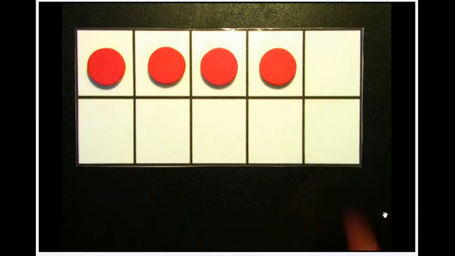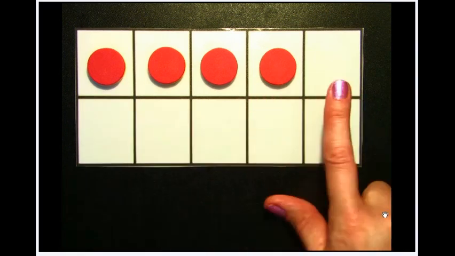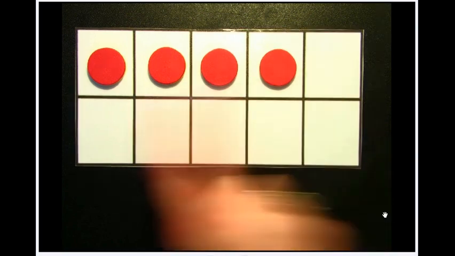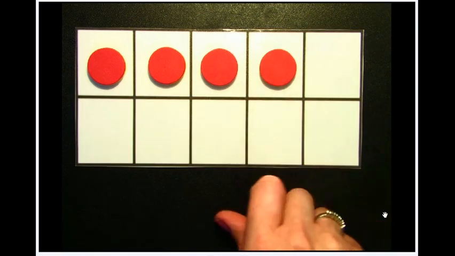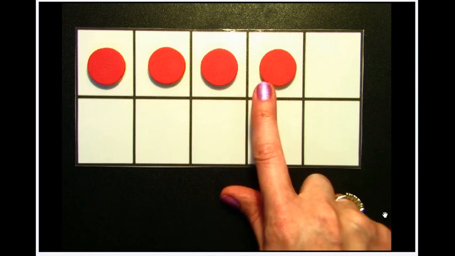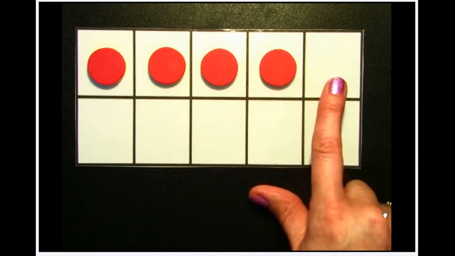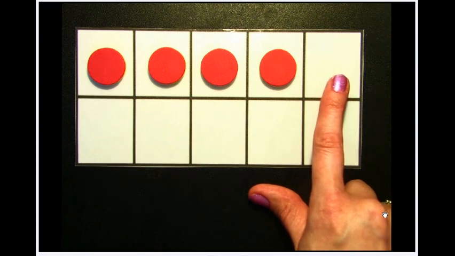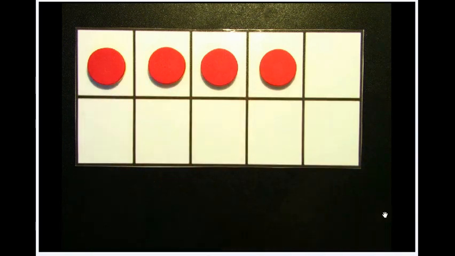I have one that's empty. I know there are 5 total in the top, so if one is empty, one less than 5 is 4. Or they might think, I have 4 filled in, and I know there are 5 on top, so one more would give me 5, so I know that this must be 4.